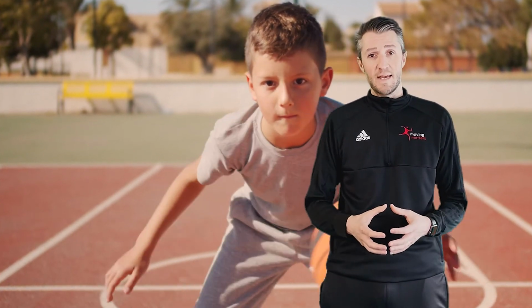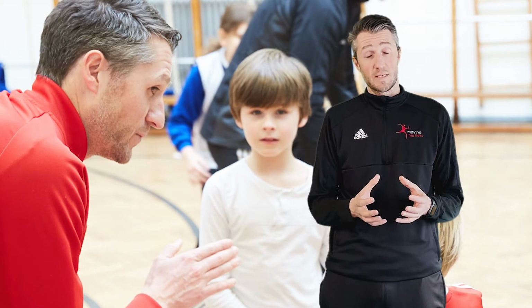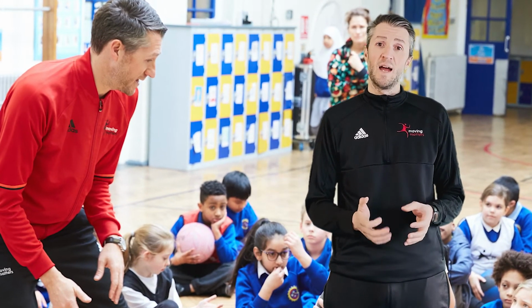After about 90 seconds, I'm going to say, I would like you to bounce the ball only using one hand at a time. A little bit of instruction and not an awful lot of information to process for the child. After another 90 seconds, I might then get the children to come in and specifically tell them how I want them to use their fingertips to bounce that basketball.